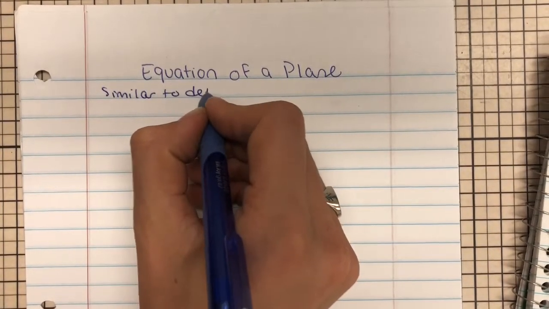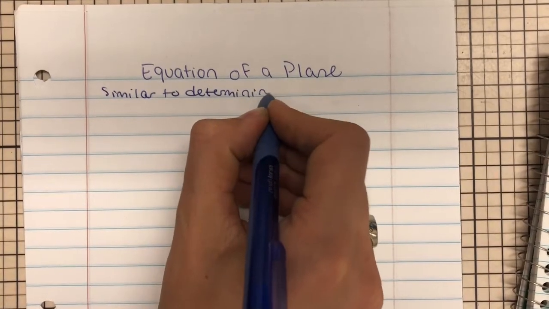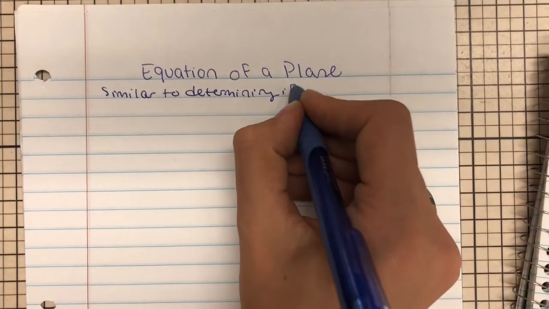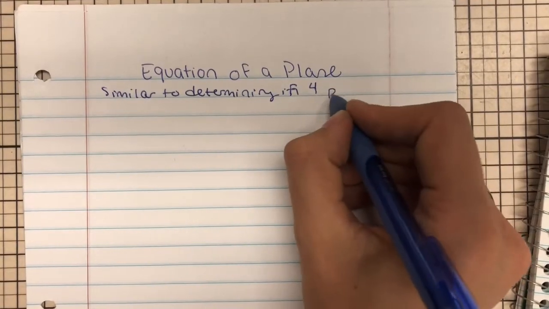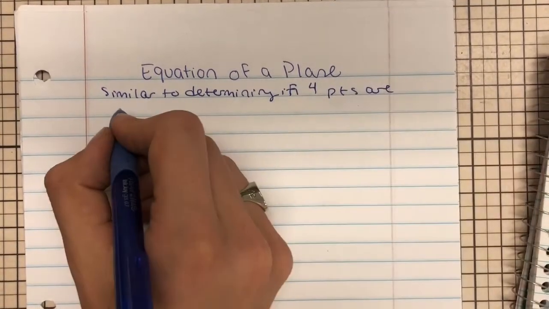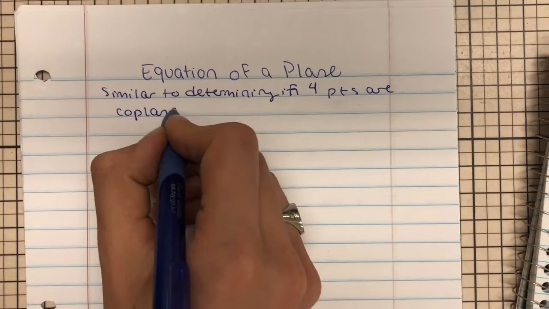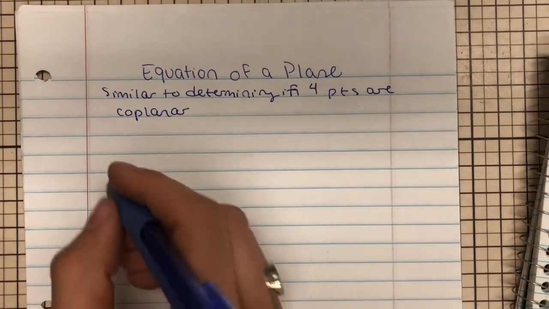So I will say that the equation of a plane is similar to determining if 4 points are coplanar. Okay, and so what does this mean?